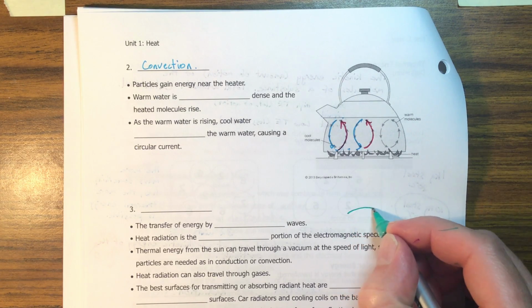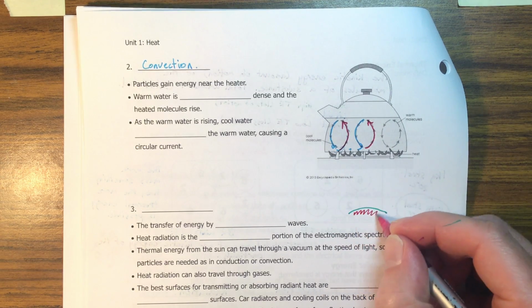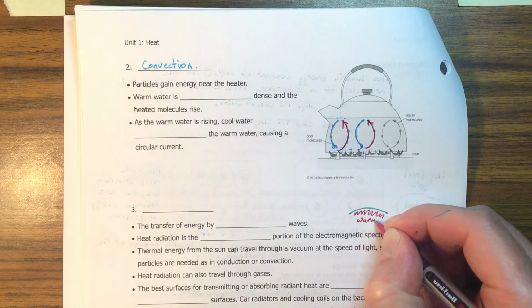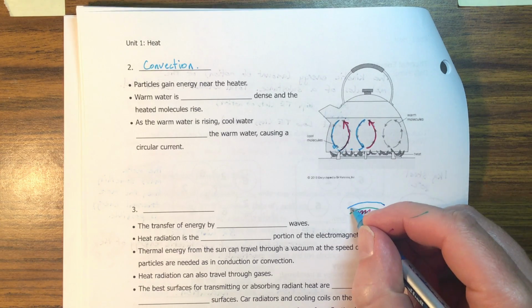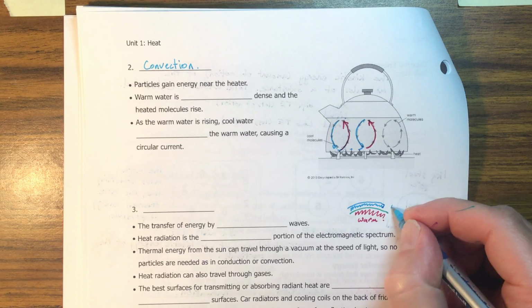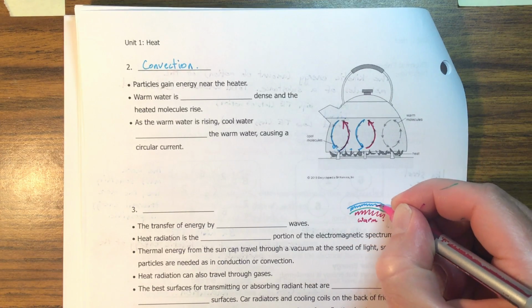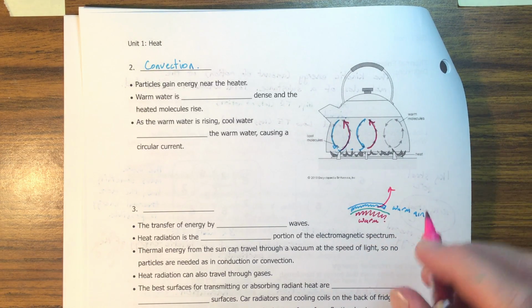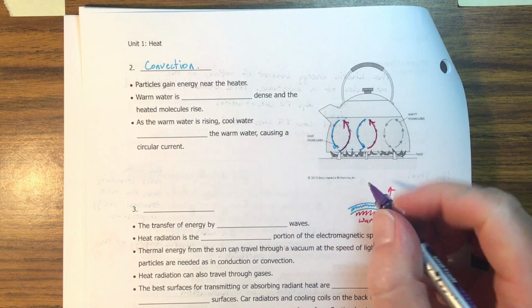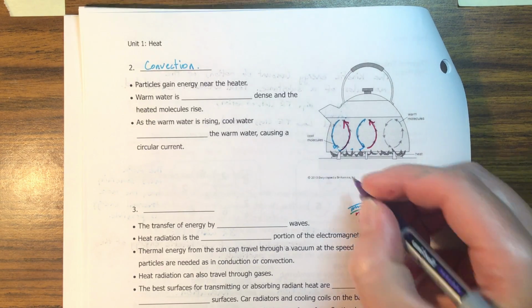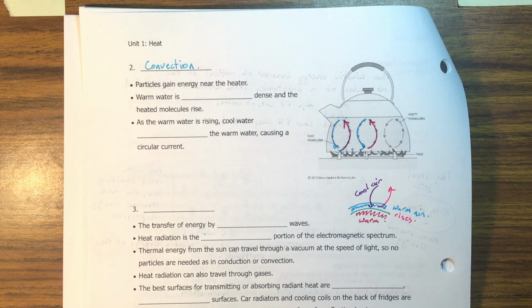So on Earth, if you have the Earth here, the sun heats the Earth up, so the Earth gets warm. The Earth then heats up a layer of atmosphere. So then we get some warm air. Then that warm air starts to go up. So warm air rises. And as that warm air rises, cool air comes from the top and sinks. So we've got cool air. And this is a convective activity.